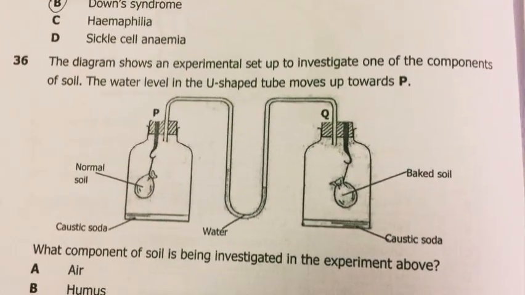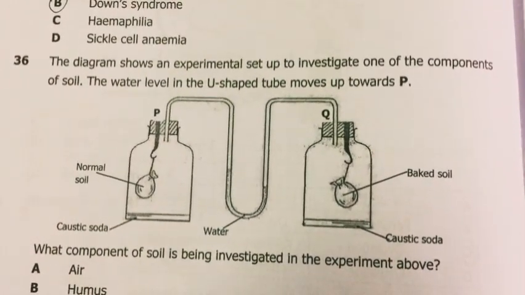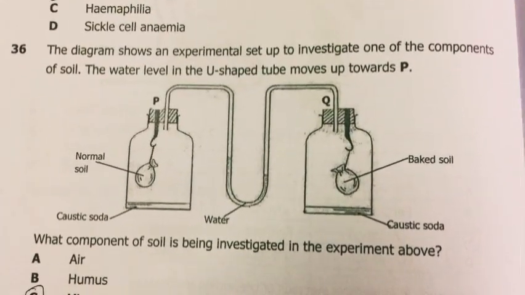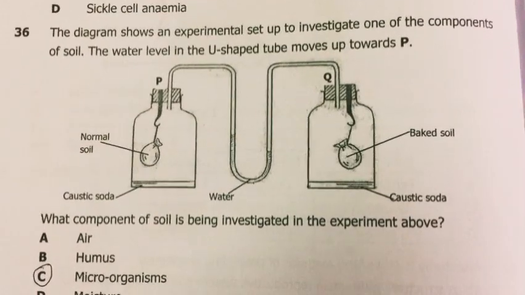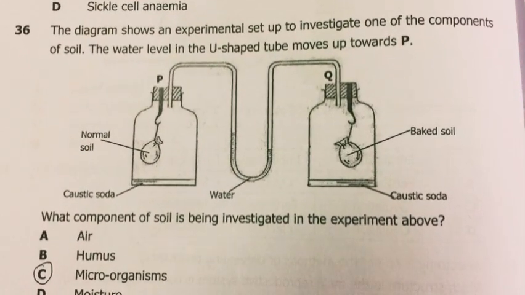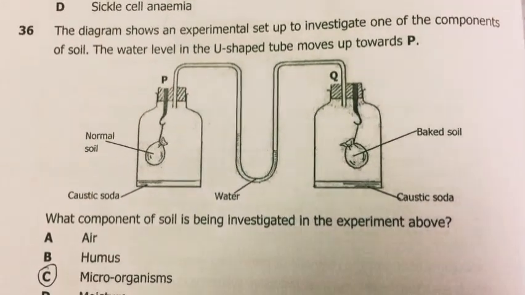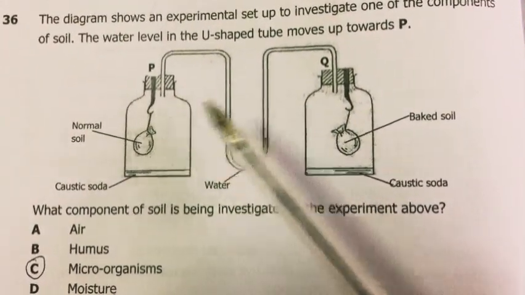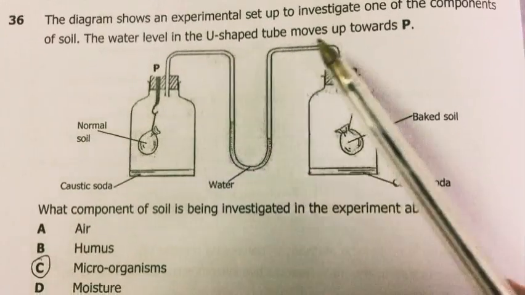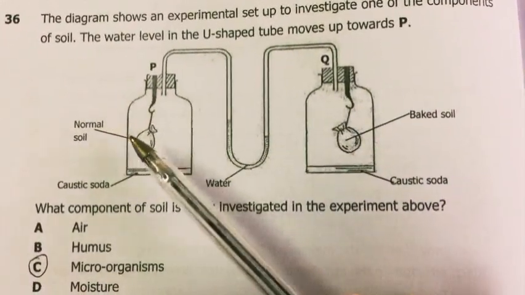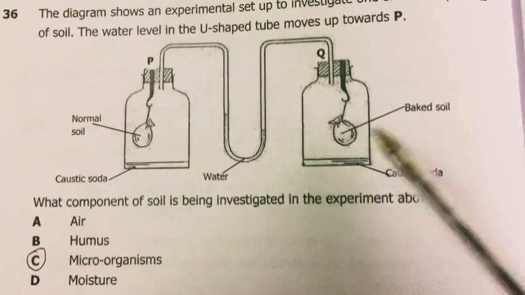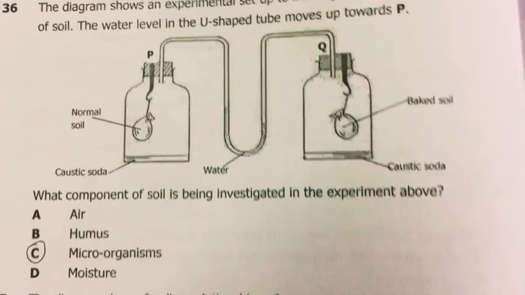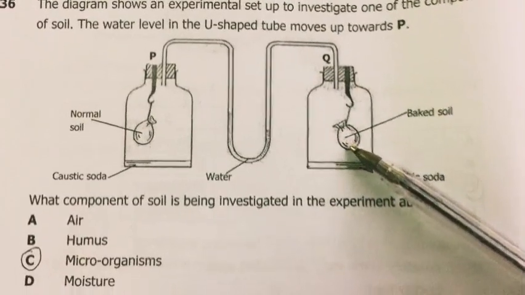36. The diagram shows an experiment set up to investigate one of the components of soil. The water level in the U-shaped tube moves up towards P. What component in the soil is being investigated in the experiment above? So the water level moves; here it's higher, here it's lower. So this is P, that's Q, and they're saying it moves up towards P. Normal soil to baked soil. You bake it, you kill a lot of microorganisms in the soil. You heat it, and what just remains here is just soil by itself.